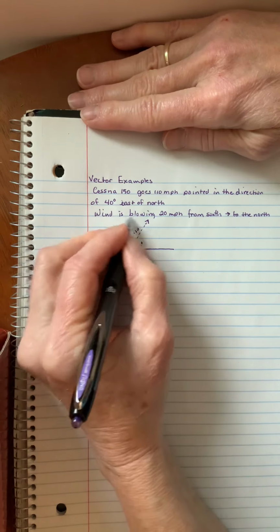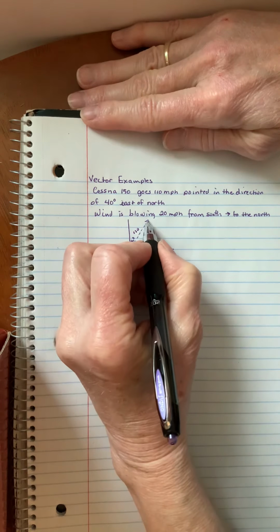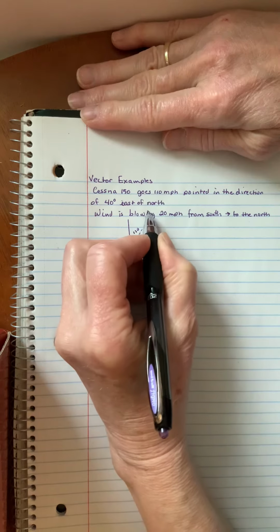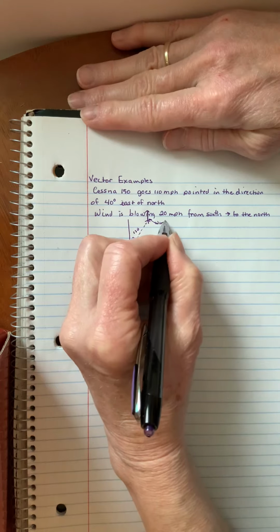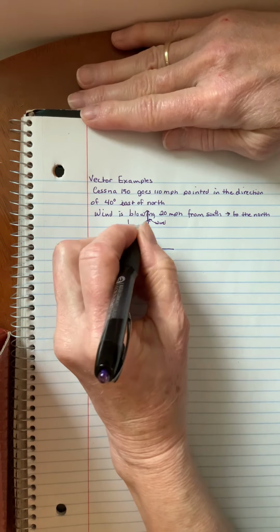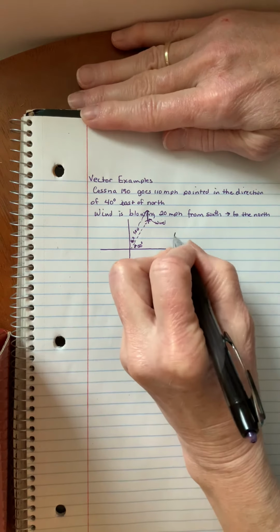Now, I need to add wind, which I've got this graph set up badly, but I've got to add a 20-mile-an-hour wind from the south. So it's right there. So here's the wind. And if I deal with this, I've got a combination. I've got to add them together, okay? So let's deal with the plane.